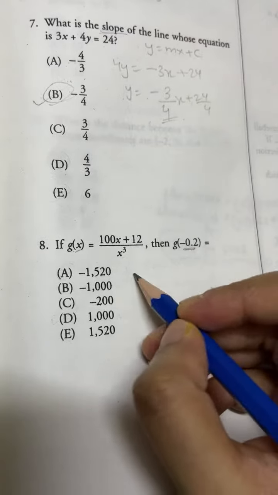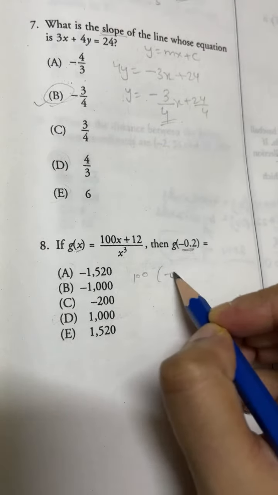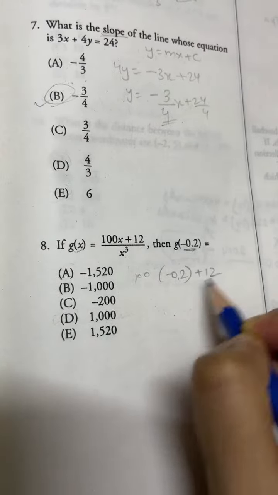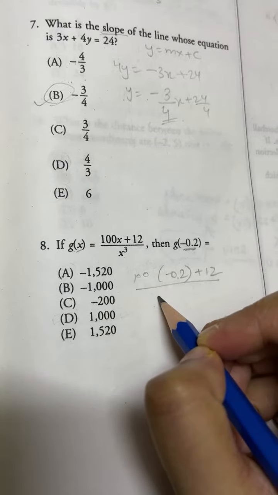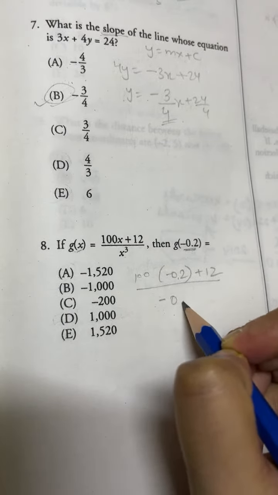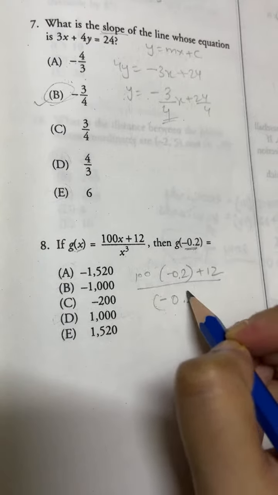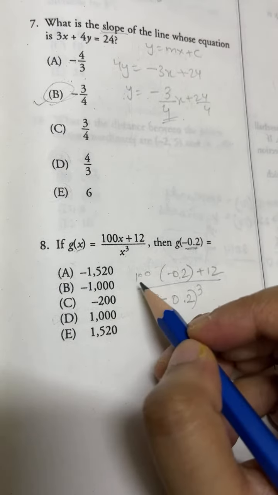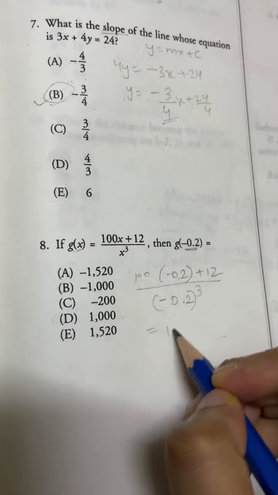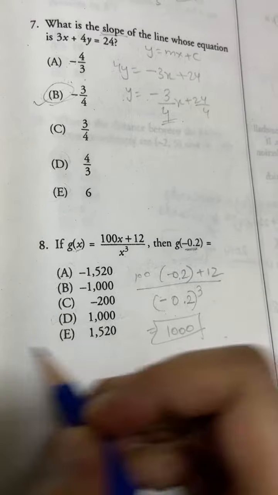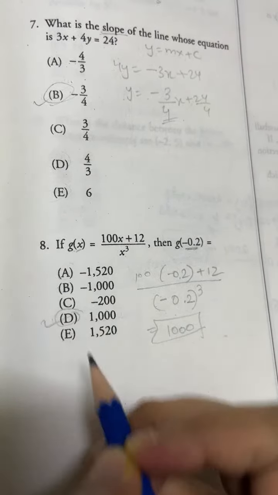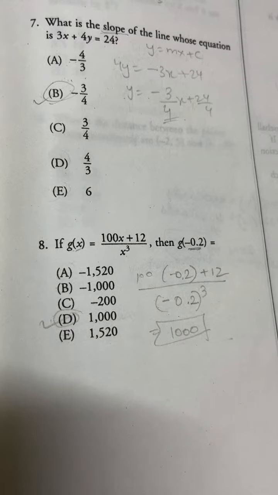So let us substitute: 100 times minus 0.2, plus 12 divided by minus 0.2 the whole cubed. When you solve this, your answer is 1000. You can use your calculators to solve that. So your answer is 1000.